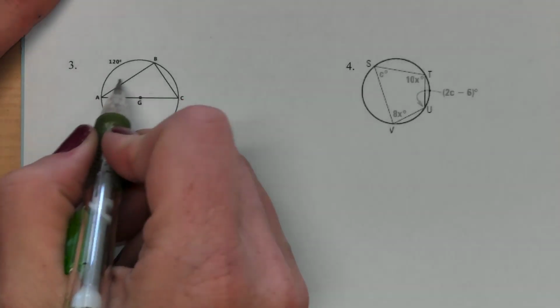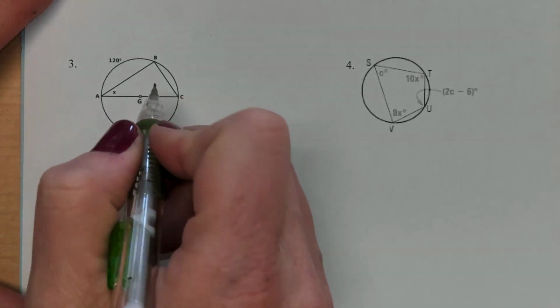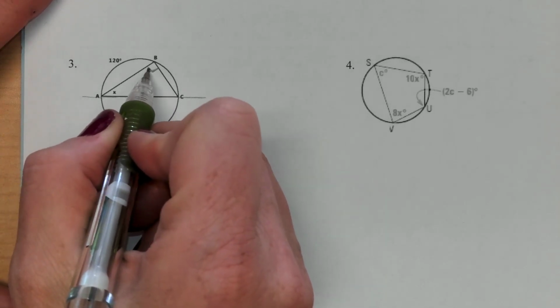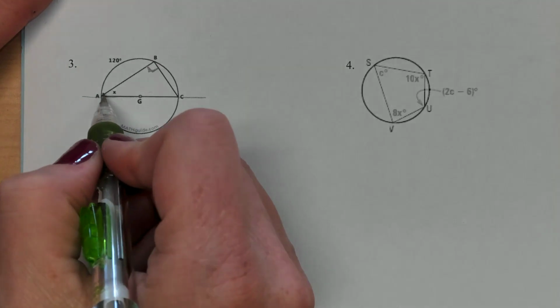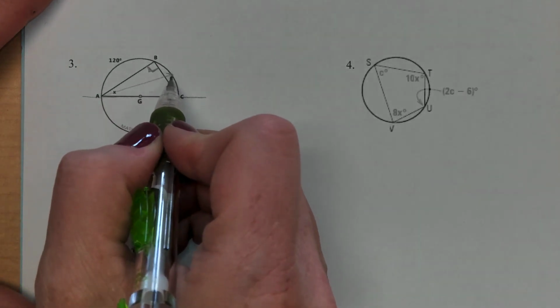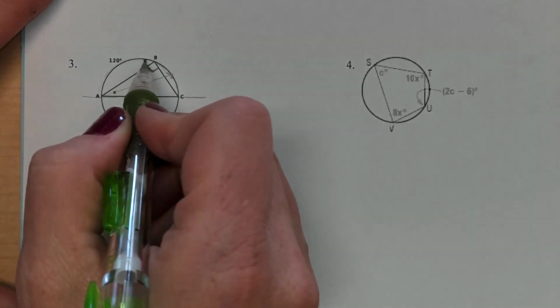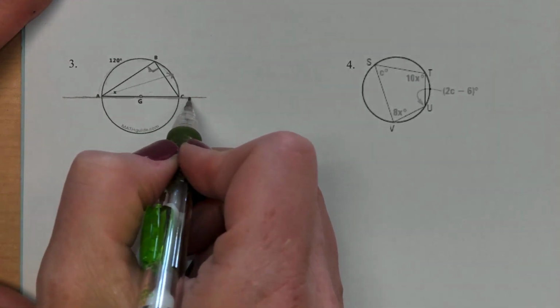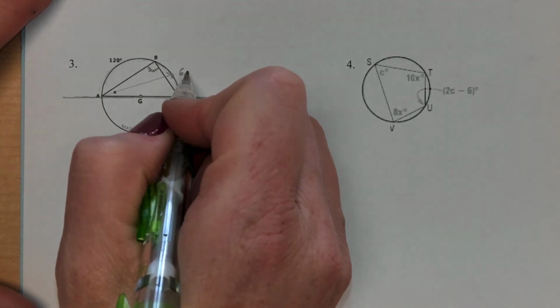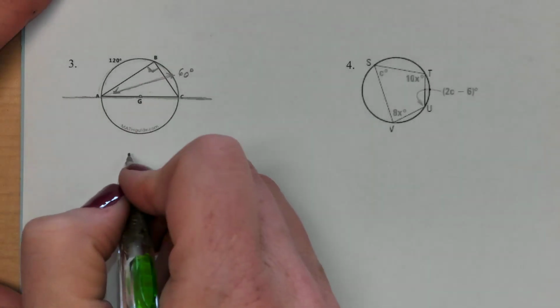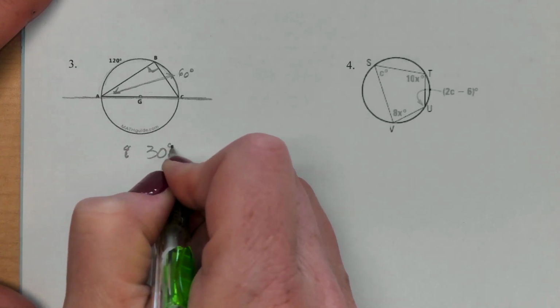Next up, I've got another triangle in a circle. I know G is the center. They put a dot there for me. That makes AC a diameter. Makes that a 90. This angle goes out to that arc, which I don't know anything about yet. I know this is 120, and I know that that diameter makes 180, which means there's 60 left for that arc. And to bring it back inside the circle, we cut it in half. Oops, so this one will be 30.